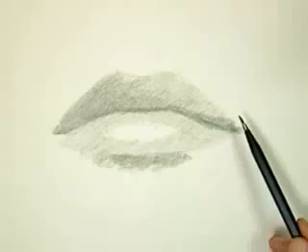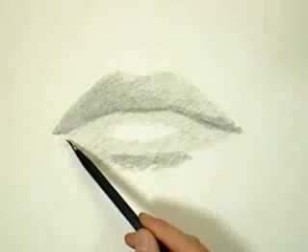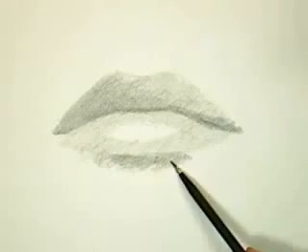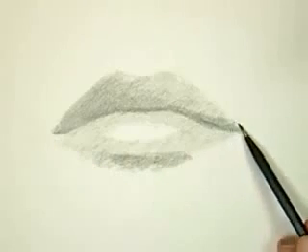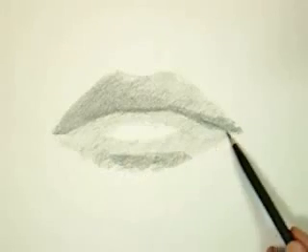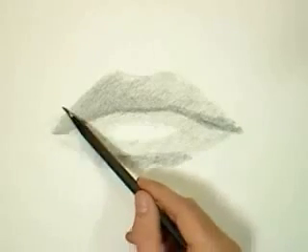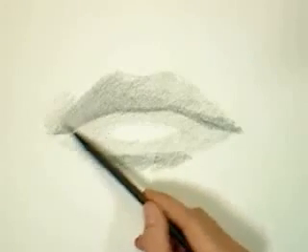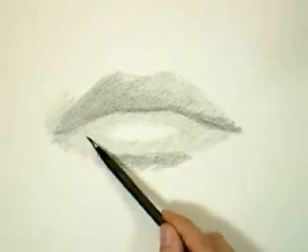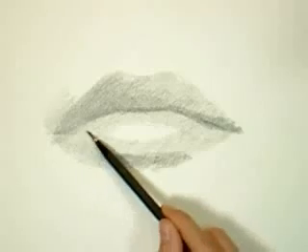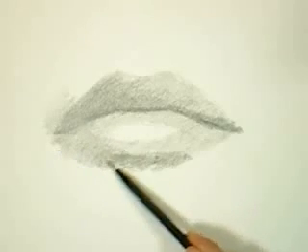Originally when we had these edges sketched in, we would have had a line going through here saying that's the boundary of the lips, that is the edge of the lips. Most of the time, because of value and shadowing, it's actually quite subtle.